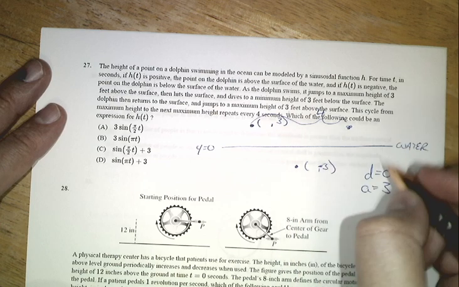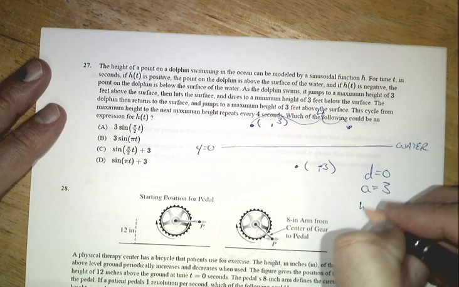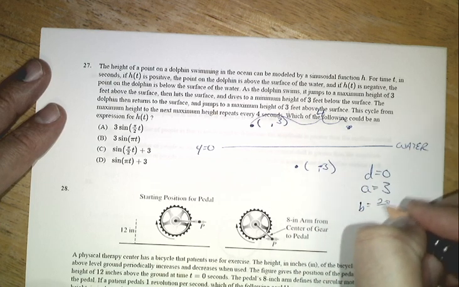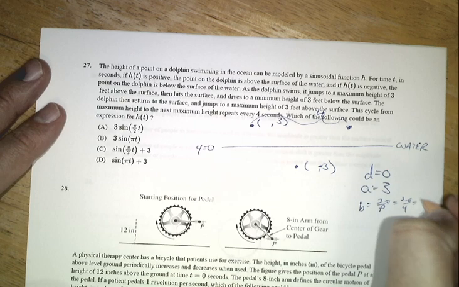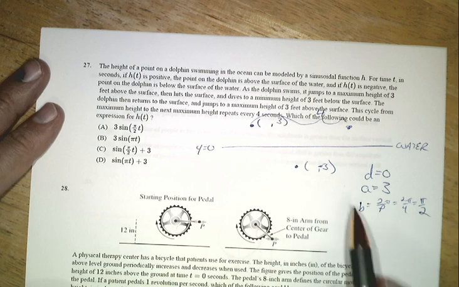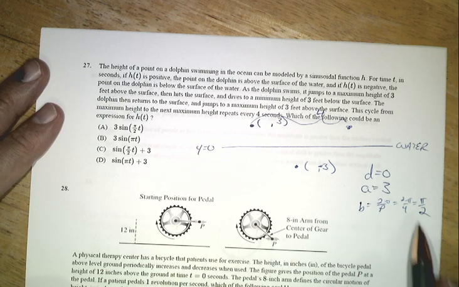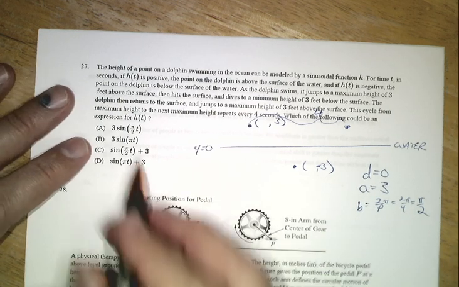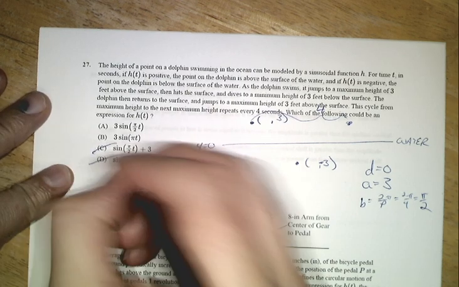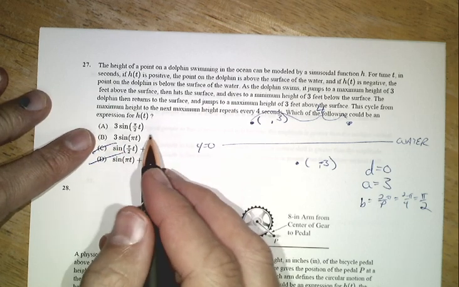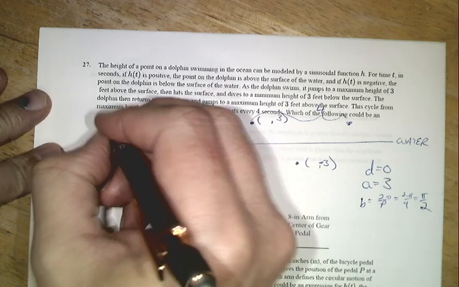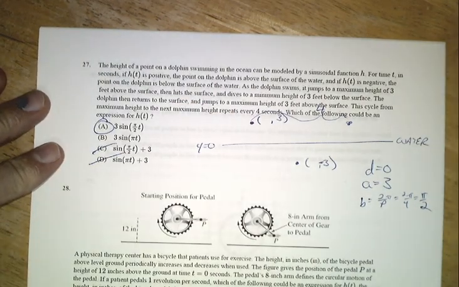So with 4, that means my B is going to be, B is equal to 2 pi over period. So 2 pi over 4 is pi over 2. So I need the equation that has a D of 0, an A of 3, and a B of pi over 2. So this does not have an A of 3. This has an A of 3, D is 0, great, and pi over 2. So it should be A.